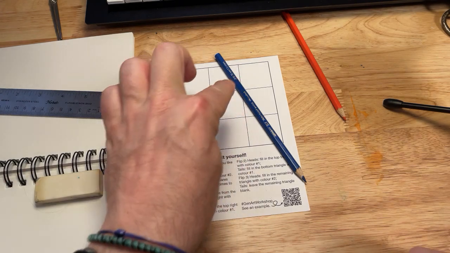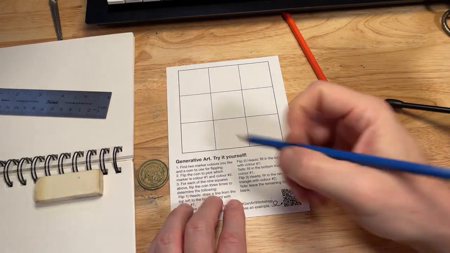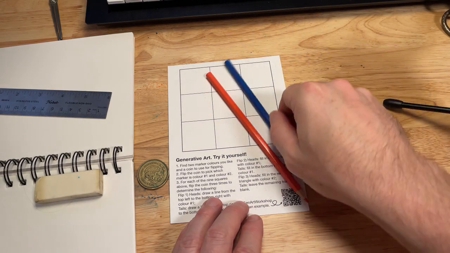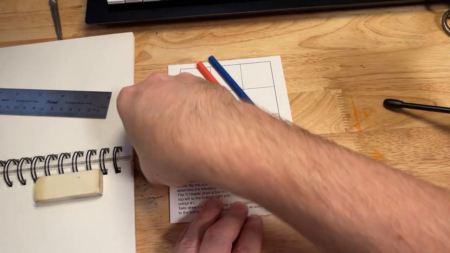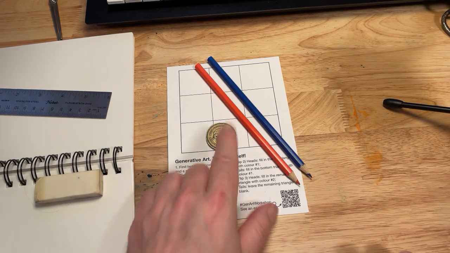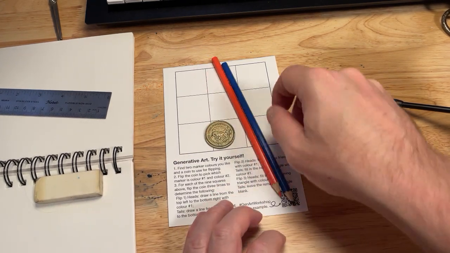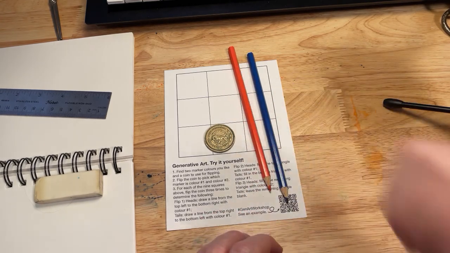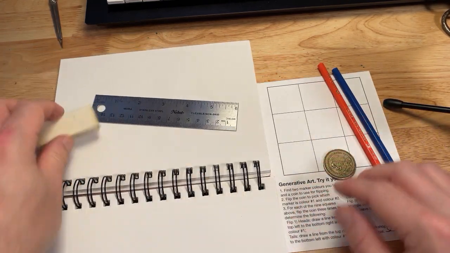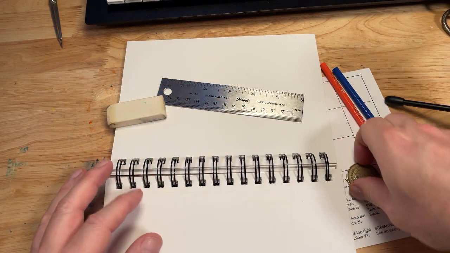For this one, the instructions are: find two colors that you like and a coin to use for flipping. The first thing we do is flip the coin, because we need to decide which color is going to be color number 1 and which color is going to be color number 2. I'm going to write down my coin flips over here.